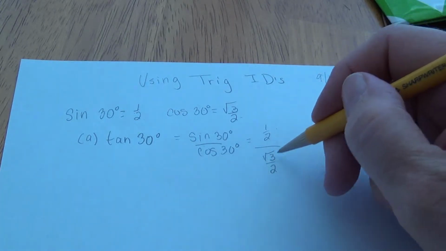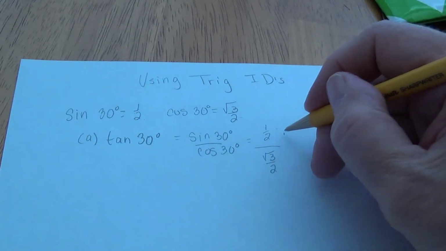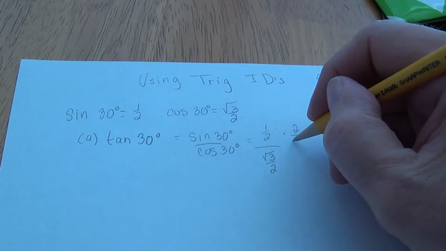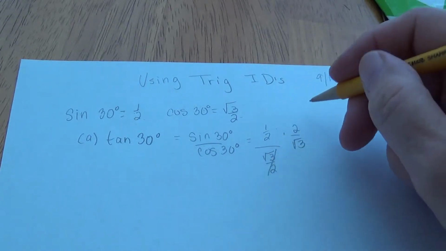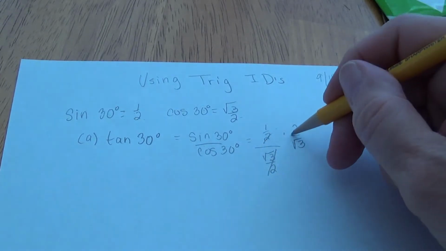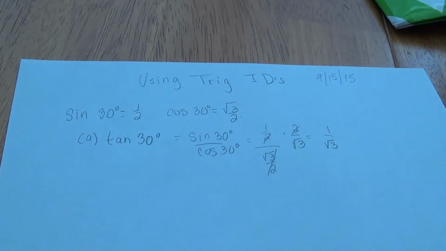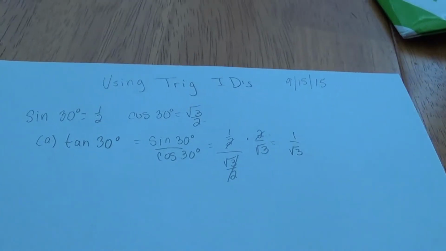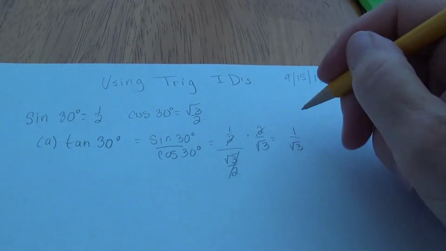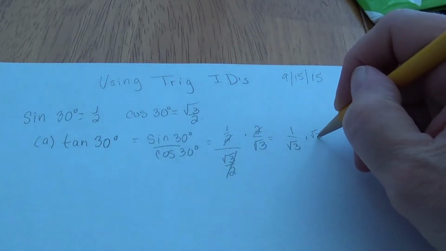You divide one fraction by another by flipping the one on the bottom and multiplying, so these two will cancel and I get 1 over the square root of 3. That's unacceptable until we rationalize it.